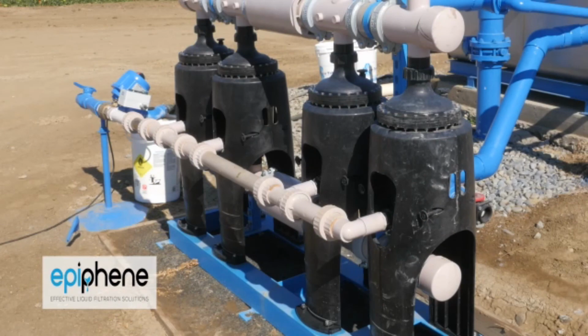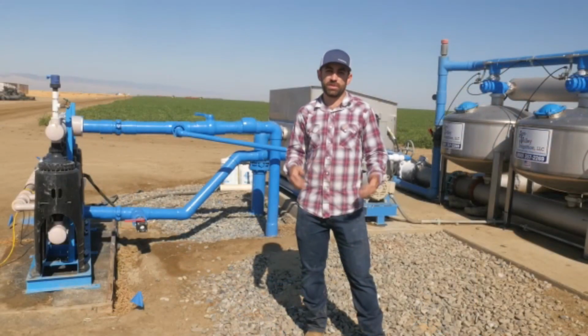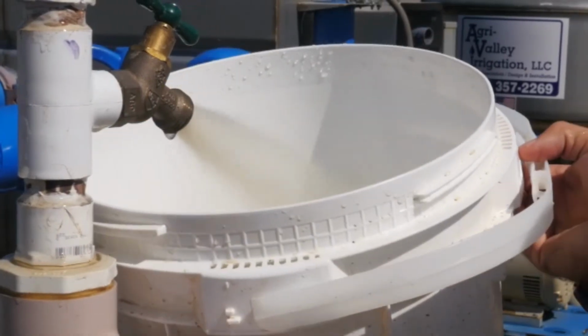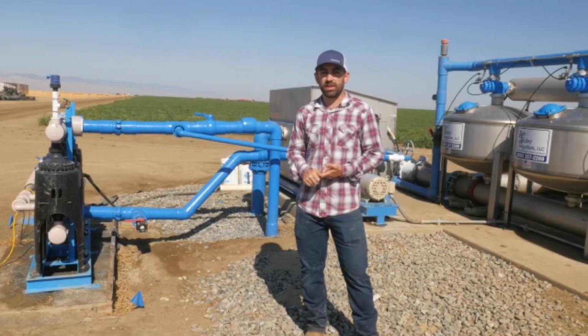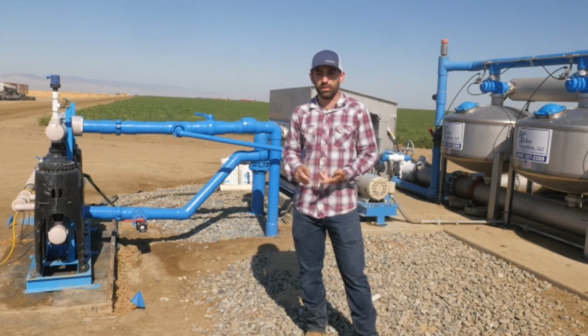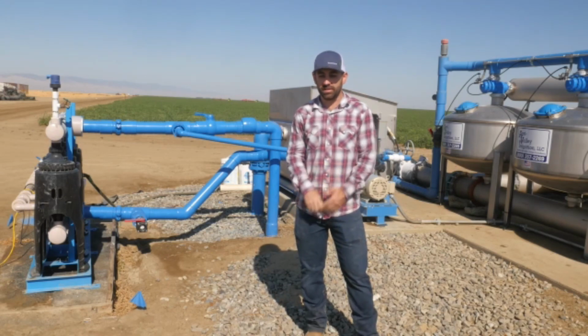We noticed right away that we were able to flush multiple times without having that issue of plugging up. So it's better quality into the field. We're not wasting any water. Basically just getting the cleanest system we can, so that way we're efficient with energy usage and all of that good stuff.